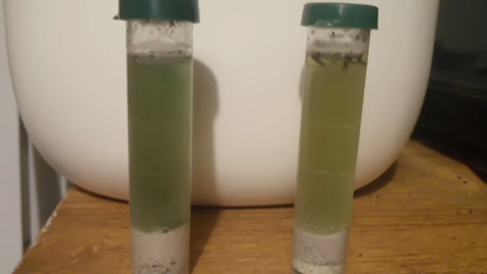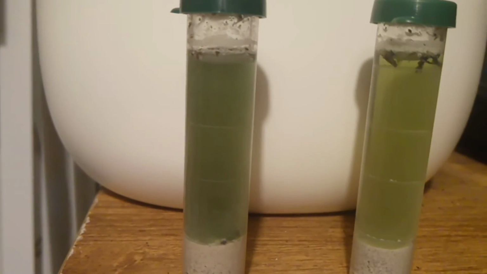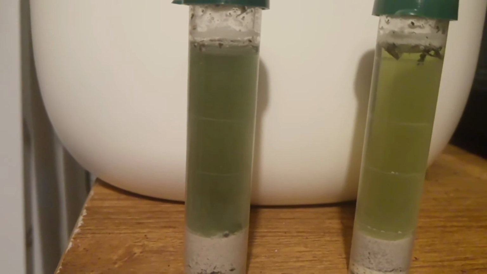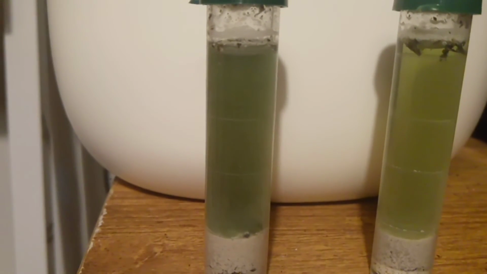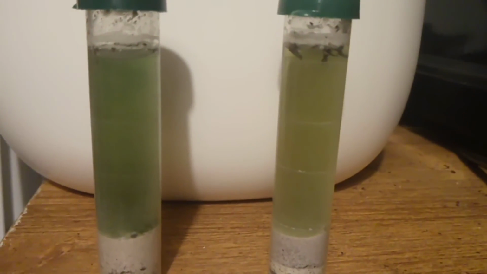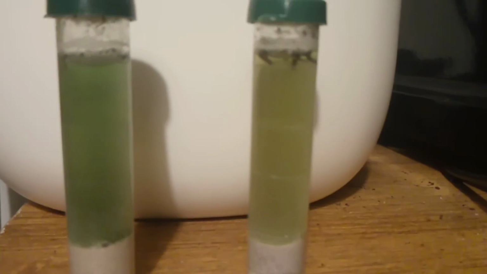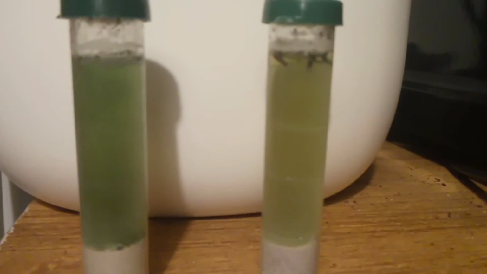Then we can see that the soil in the arid zone is slightly more alkaline because it's more green in colour, neutral to alkaline. And on the right, in the woodland side, it is more acidic because it is swaying from green to yellow.